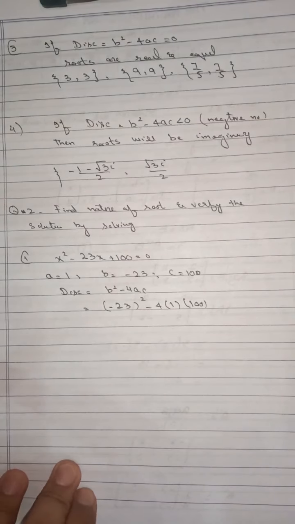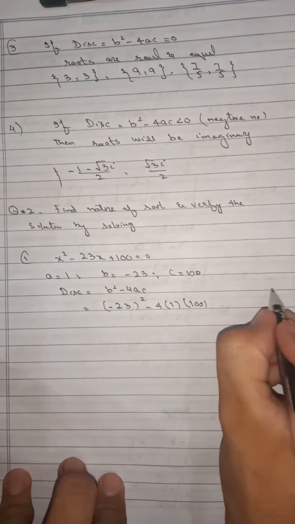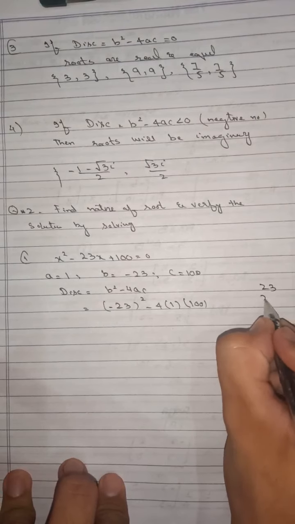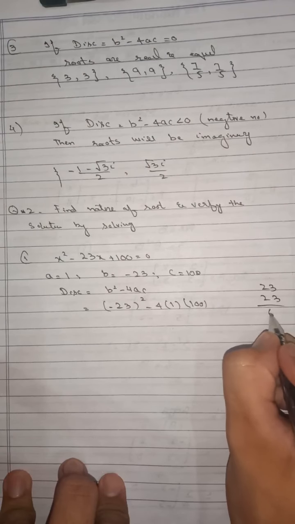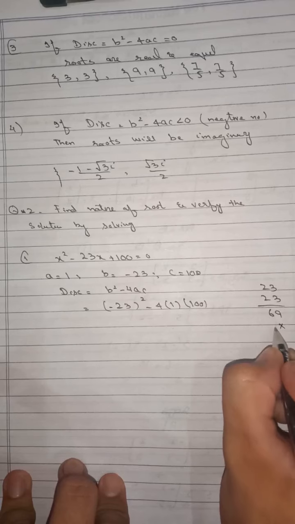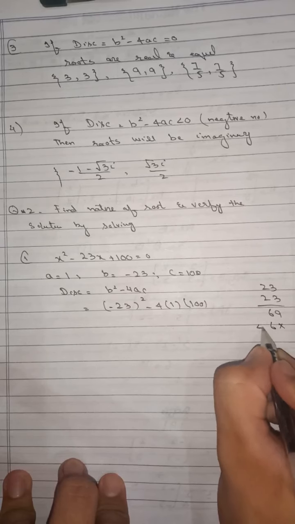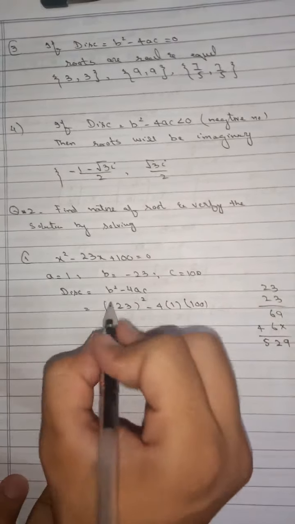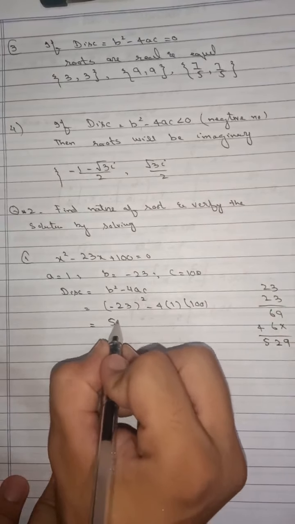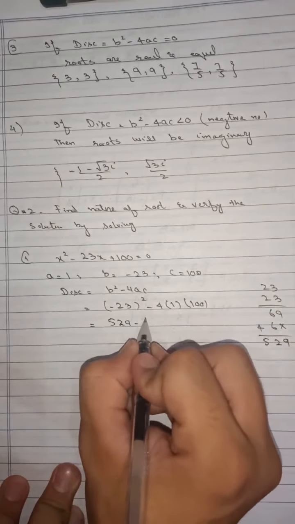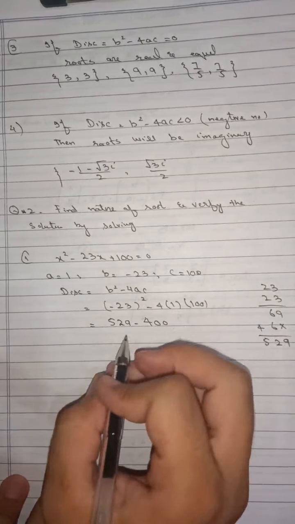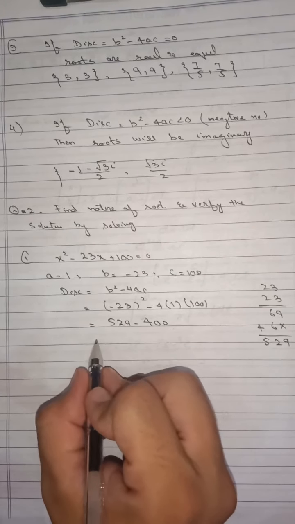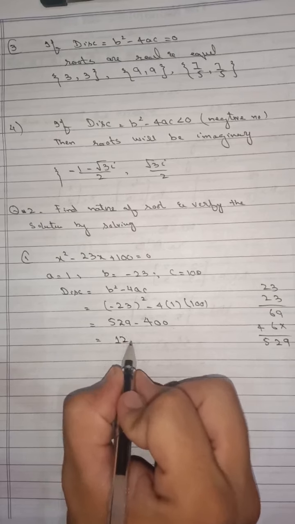Minus 23 whole square is 529. 529 minus 400 is equal to 129.